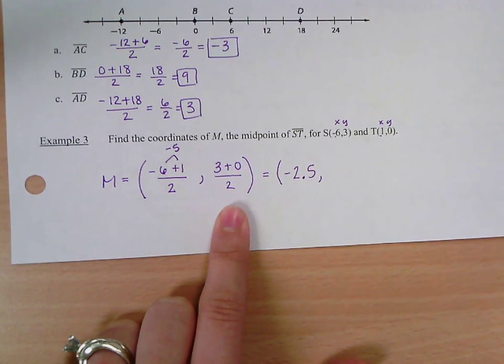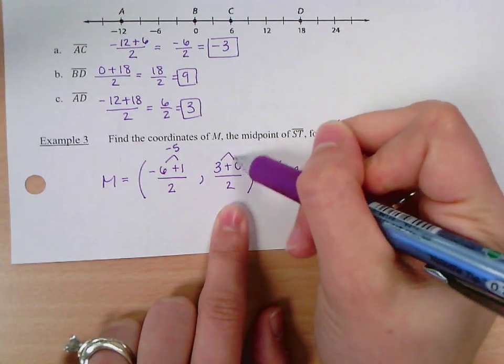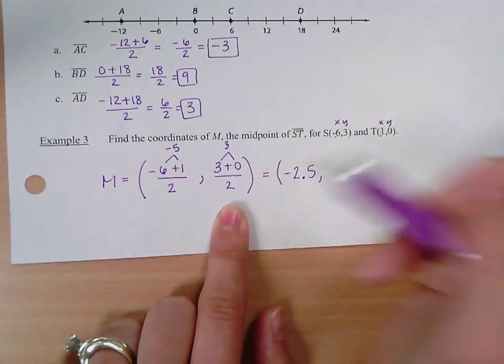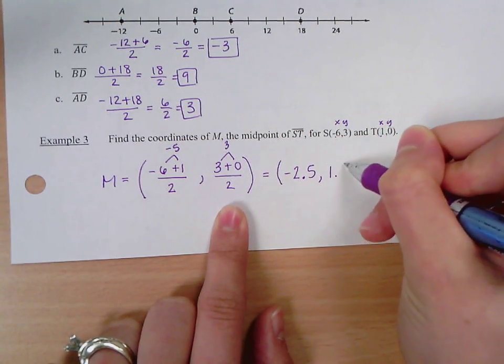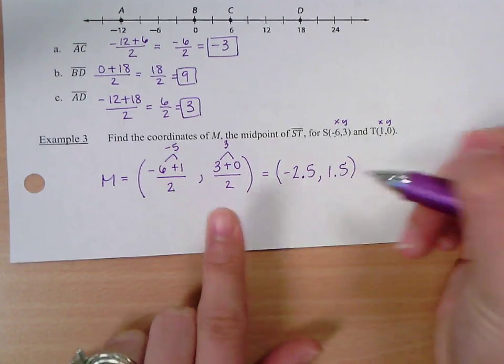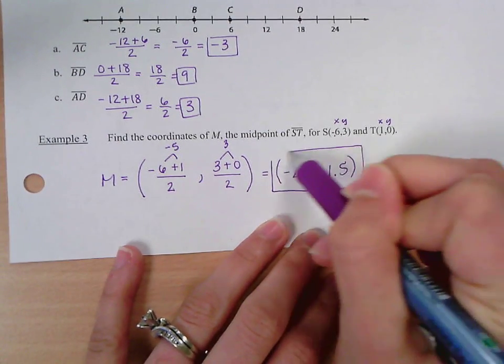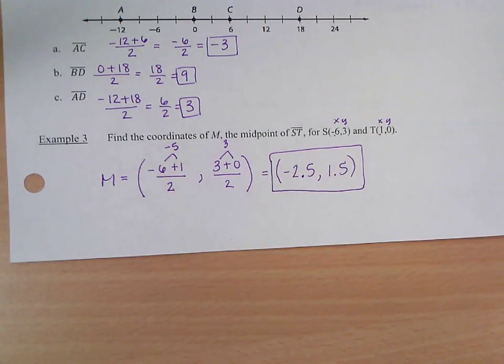For the y-coordinate, I know 3 plus 0 is just 3. 3 divided by 2 is 1.5. So the midpoint is the ordered pair, negative 2.5, 1.5. Any questions on that one?